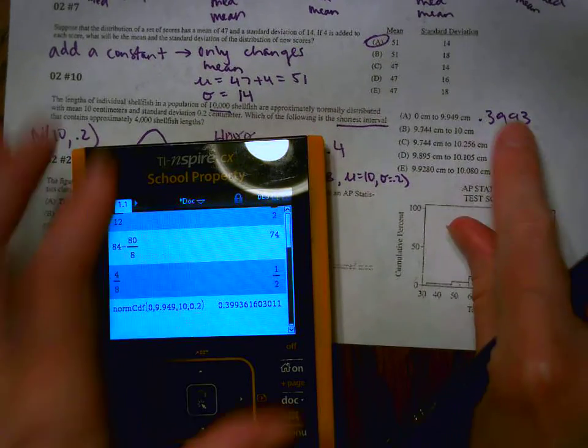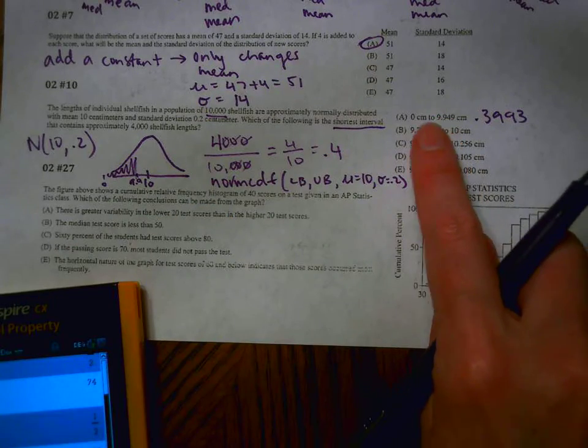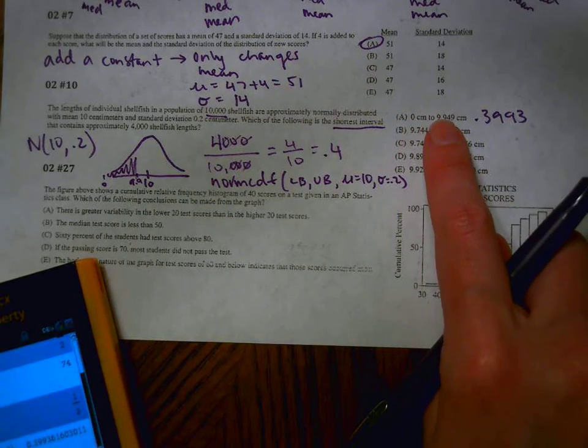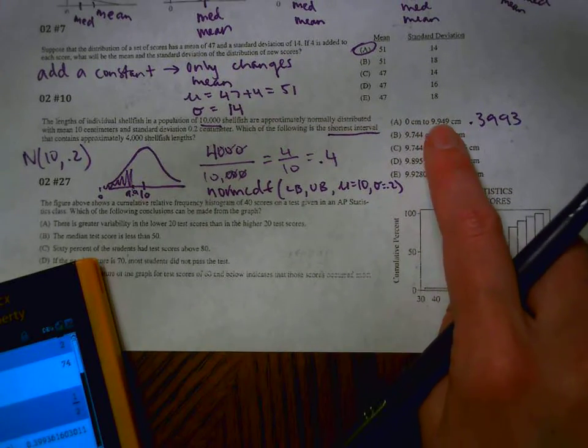0.3993, which is really close to an area of 0.4, correct? So that could be an answer, but is it the shortest interval? Because that's kind of a large interval if you find that range. That has a range of 9.949. So we want to keep going and test all of them.